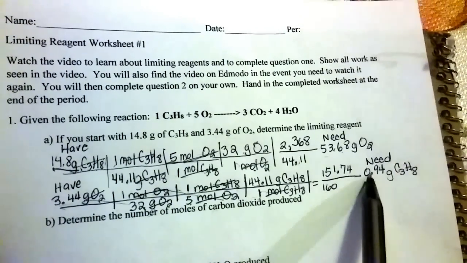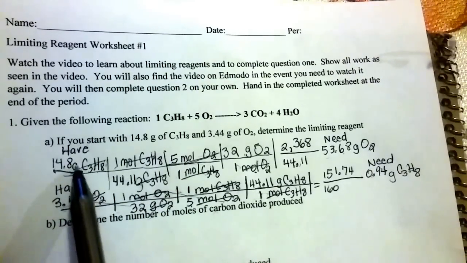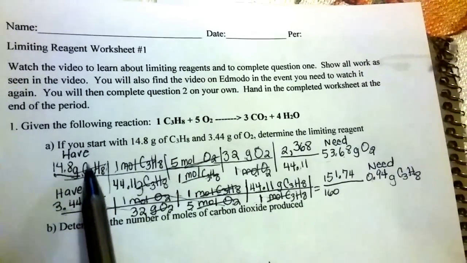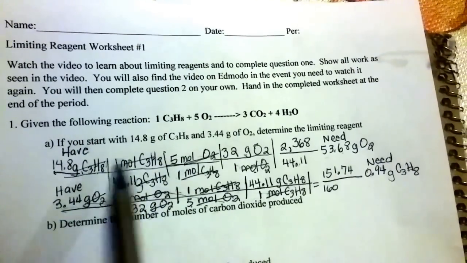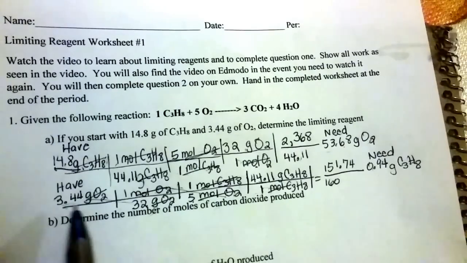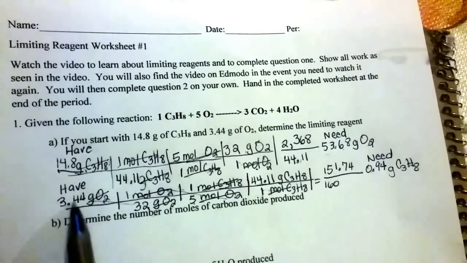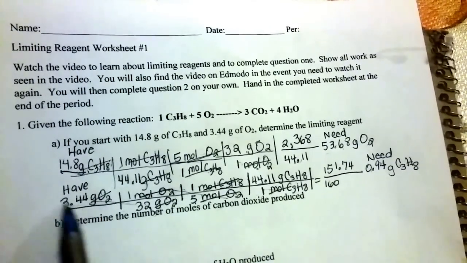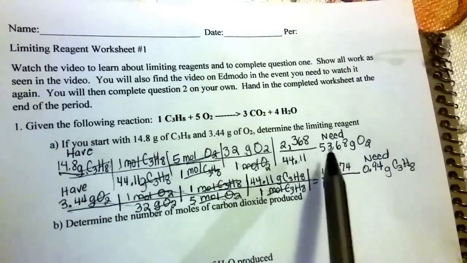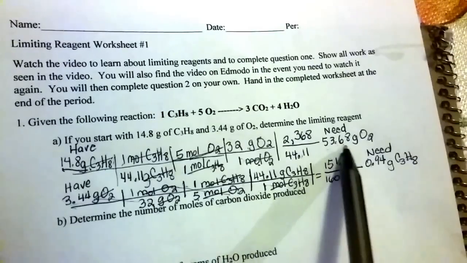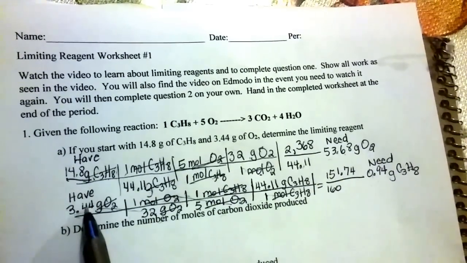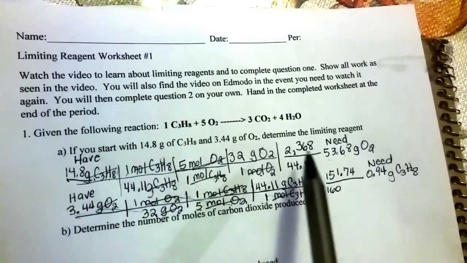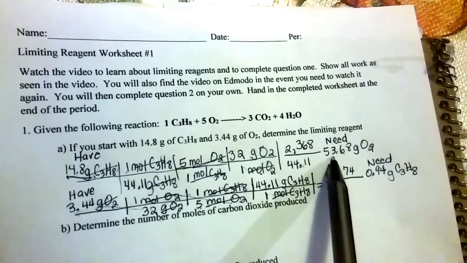What we need is less and what we have is more, so that's not our limit. In this situation we have 3.44 grams of oxygen, but we need 53.68 grams of O2. As you can see, what we have is not enough of what we need.